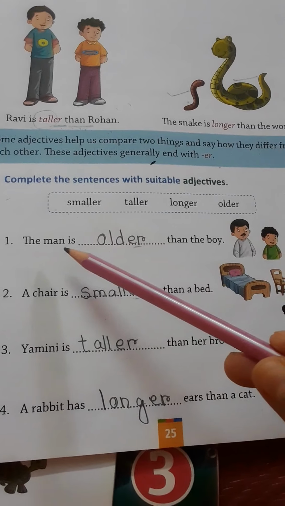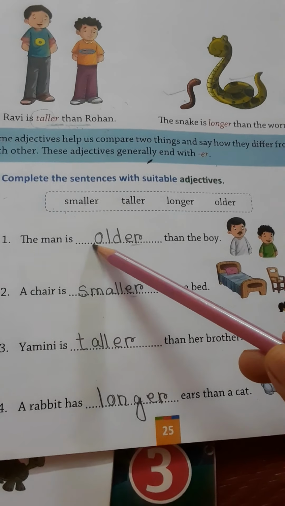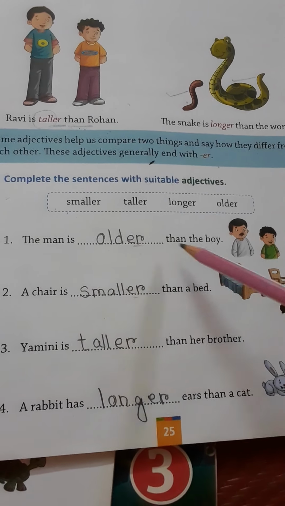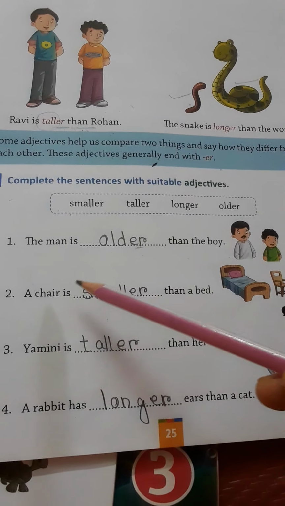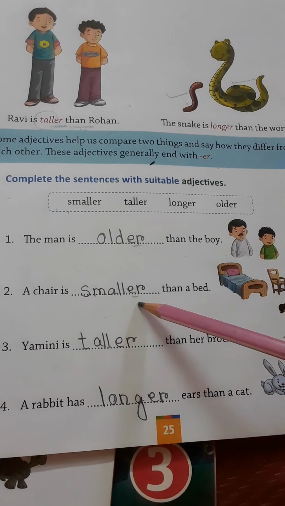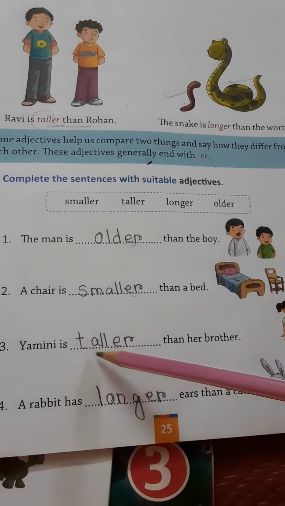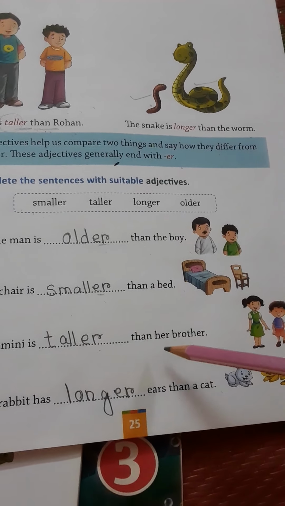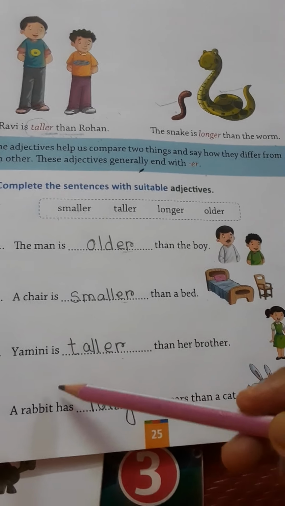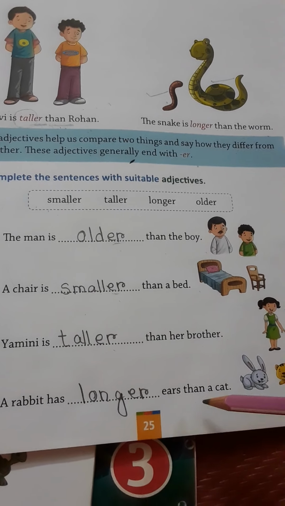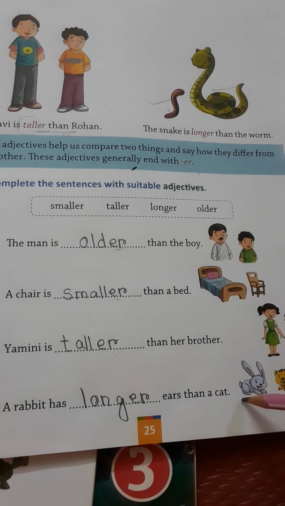The first one: the man is older than the boy. A chair is smaller than a bed. Yamini is taller than her brother. A rabbit has longer ears than a cat.